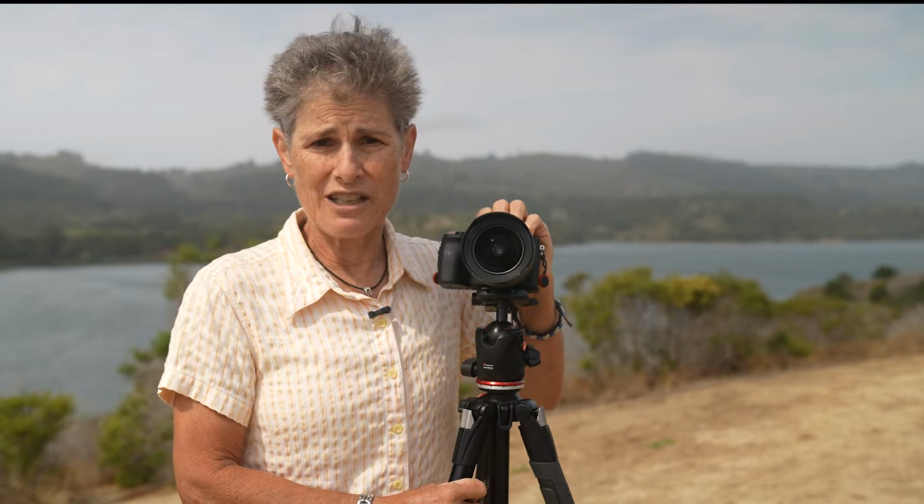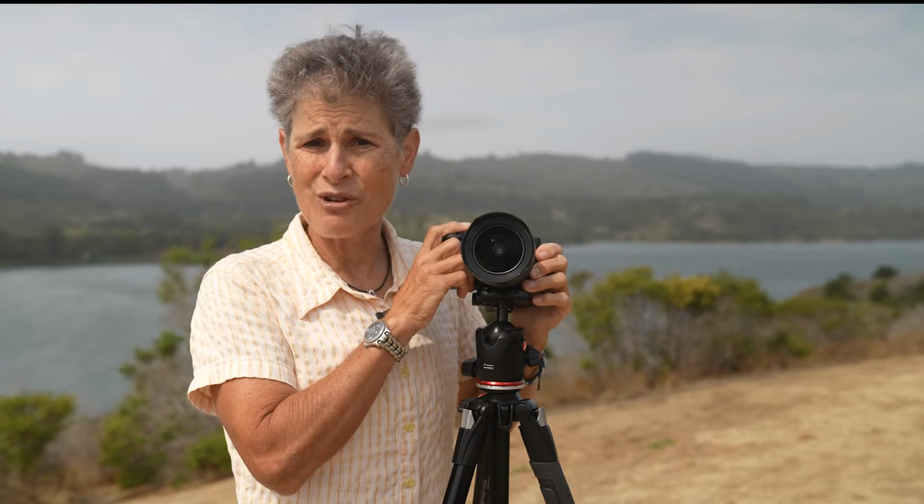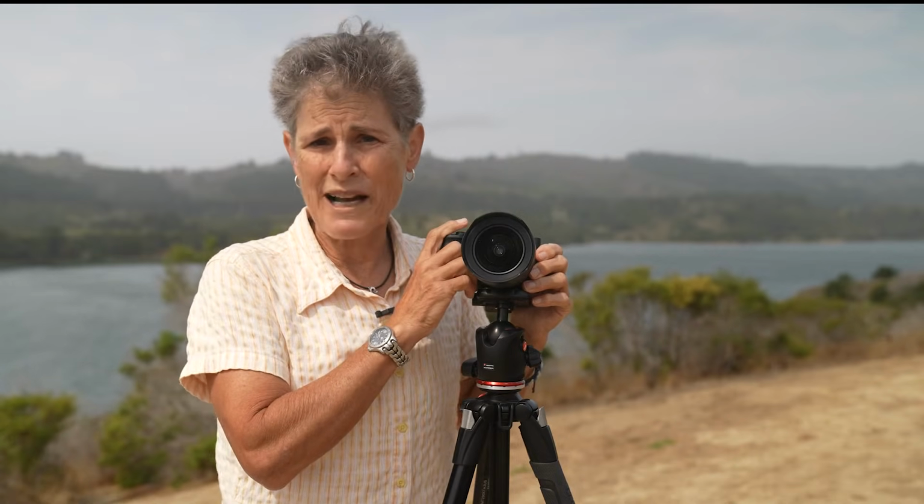It just needs to be able to take interchangeable lenses. And it can be a camera you already have, but if you're in the market for a camera, the main brands are Canon, Nikon, and Sony. Those are the main ones used by astrophotographers, and I'd say about 90% of astrophotographers use Canon.